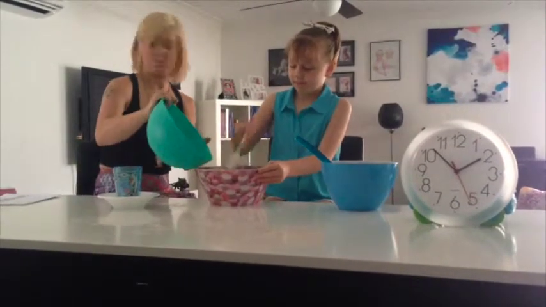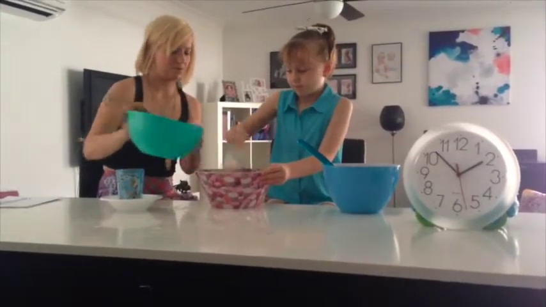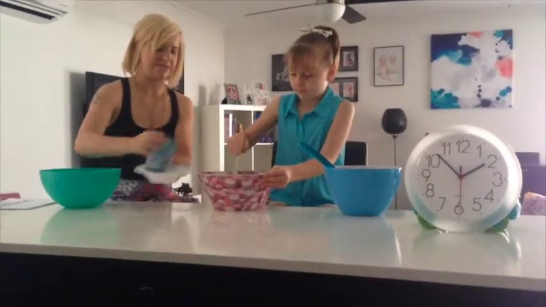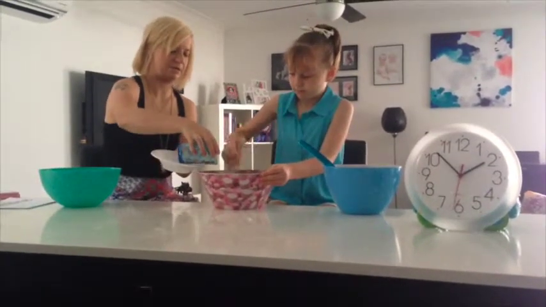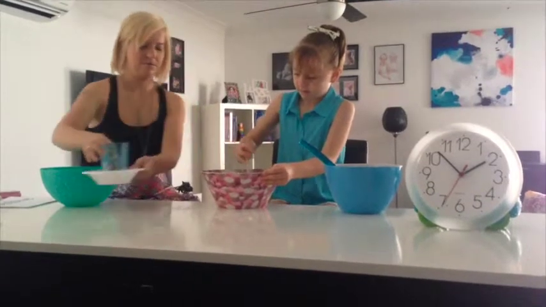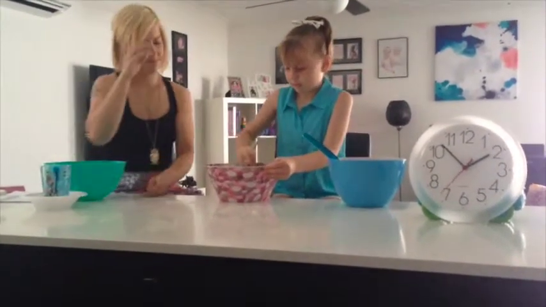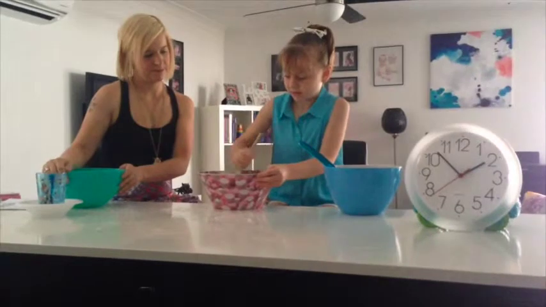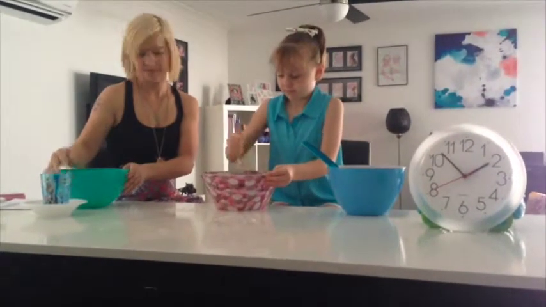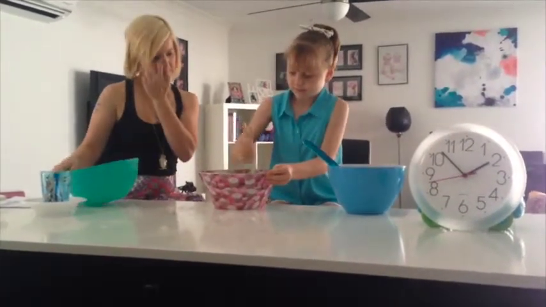Right, we might put a little bit more water in there. Might put a bit of food colouring in there just to give it a little bit of colour, to make it a bit fun. Good mixing.